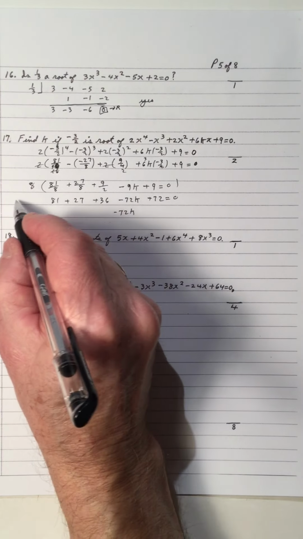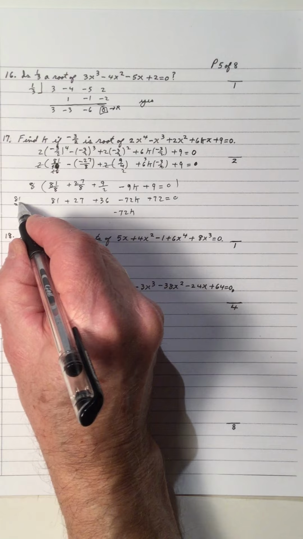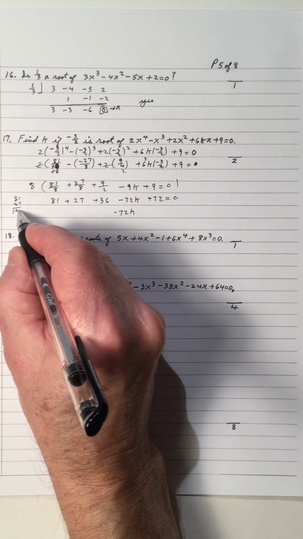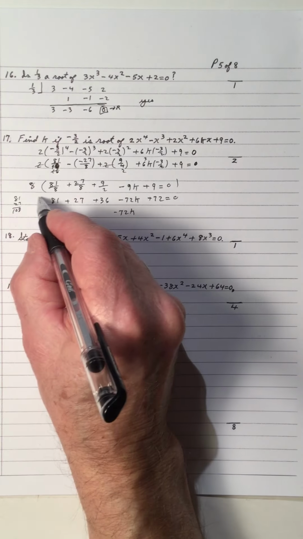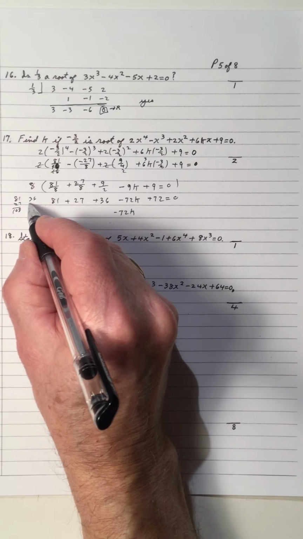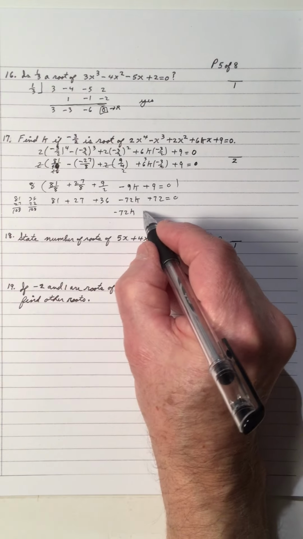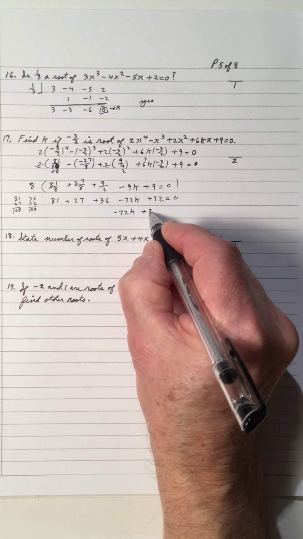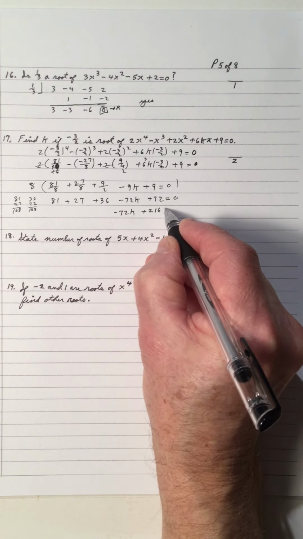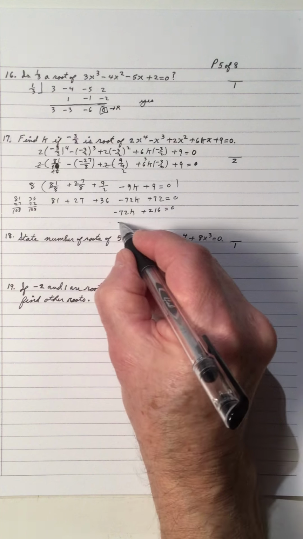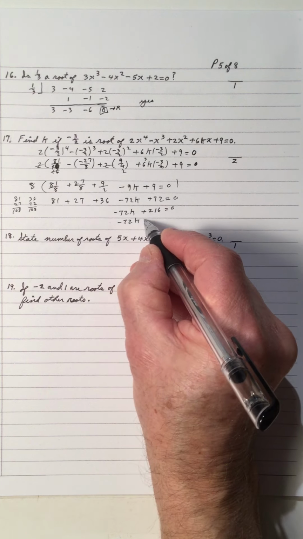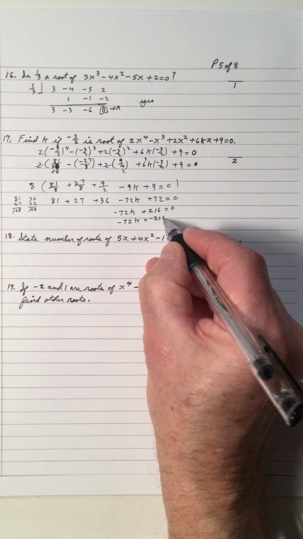So if I have 81 and 27, that's 108. And I have a 36 and a 72, I have 108. So that's a positive 216. So negative 72k equals negative 216.